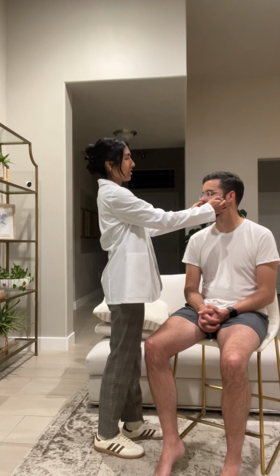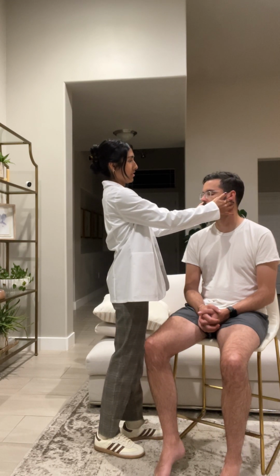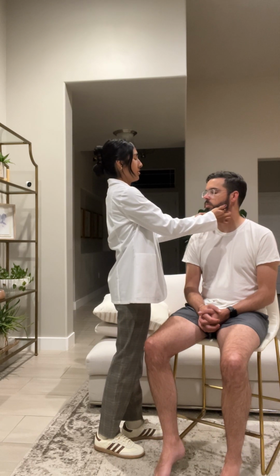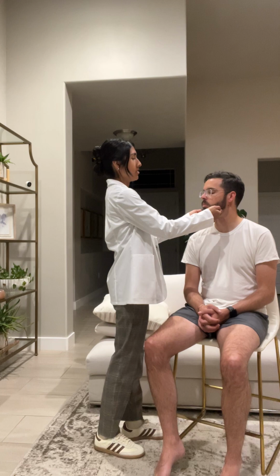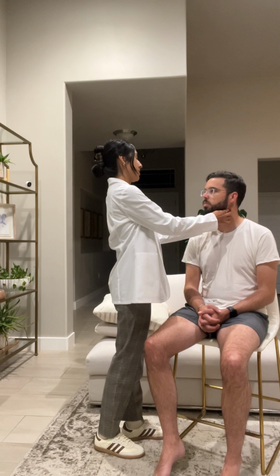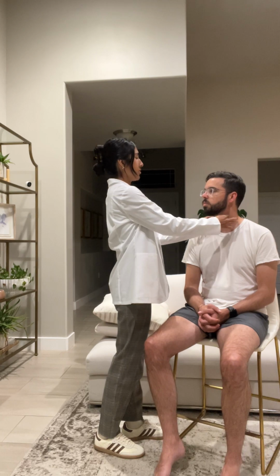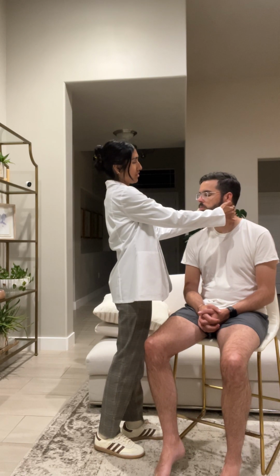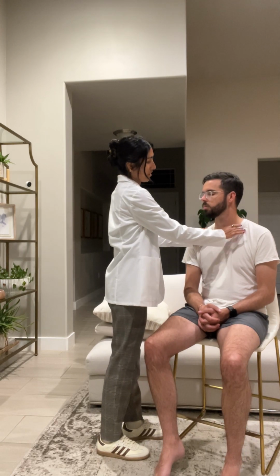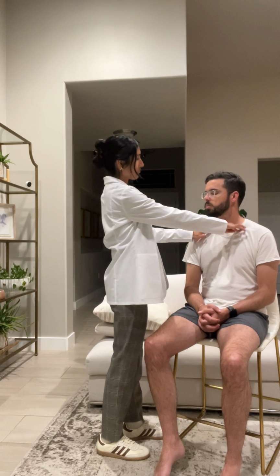So the preauricular lymph node, the postauricular lymph node, the tonsillar lymph node, the submandibular lymph nodes, the submental lymph nodes, the anterior cervical lymph node, the posterior cervical lymph node, the occipital lymph nodes, and the supraclavicular lymph nodes.